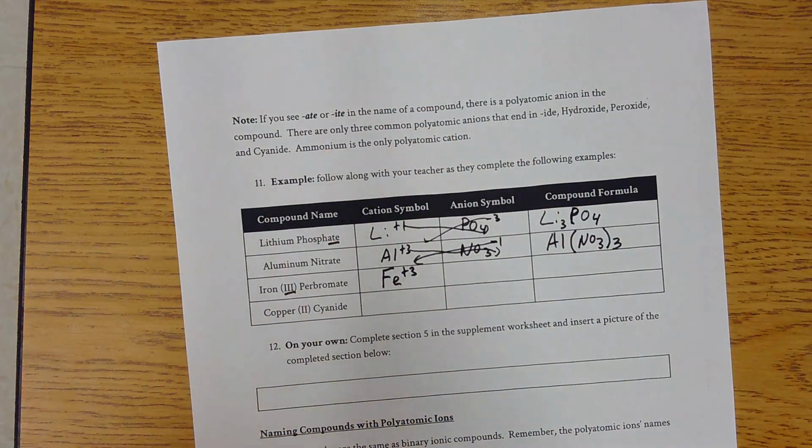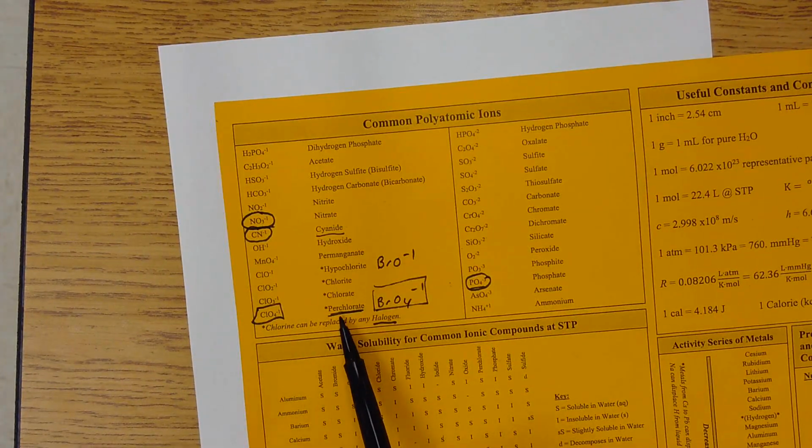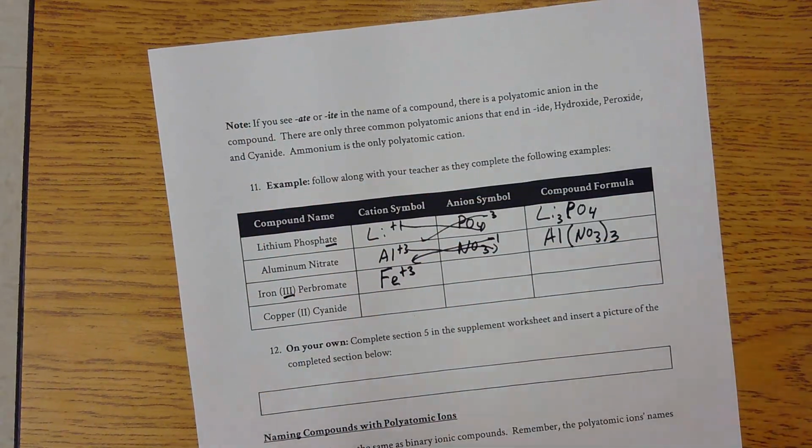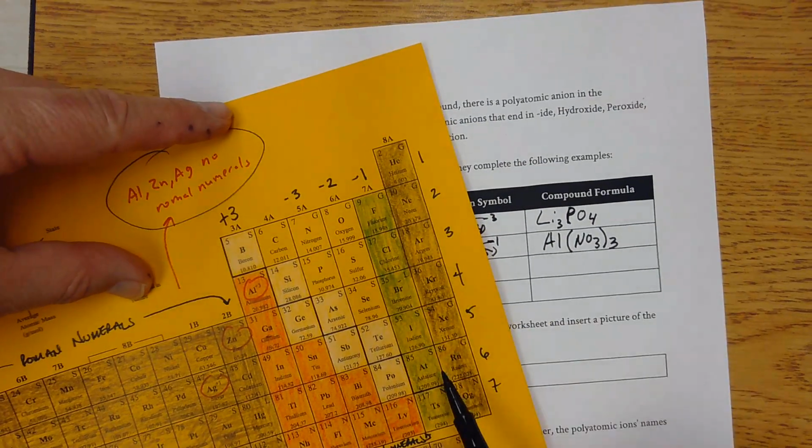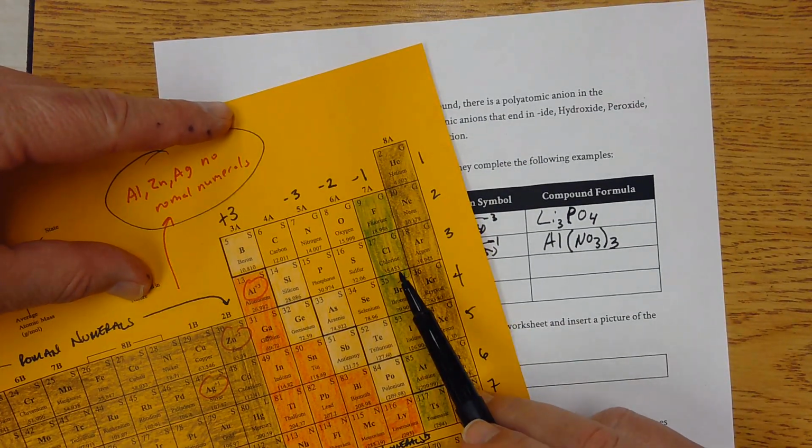So if I look back at the beginning here, where I was before, here's perchlorate, which is ClO4. What it's saying is I can replace chlorine with bromine, because bromine is in that family. Okay, right? Bromine's right there, chlorine's right there.